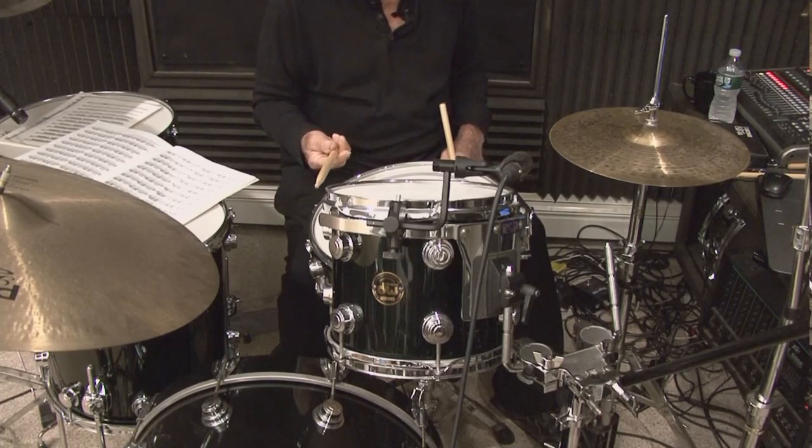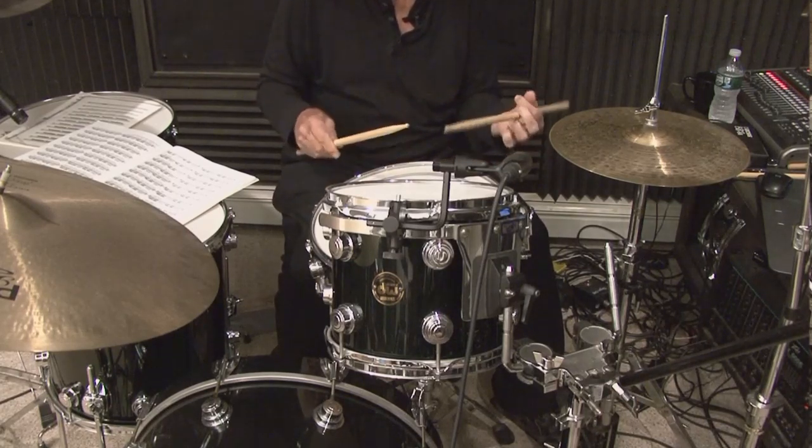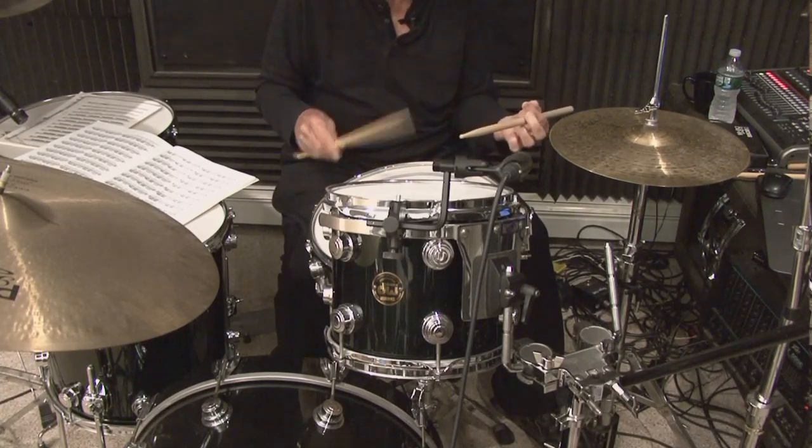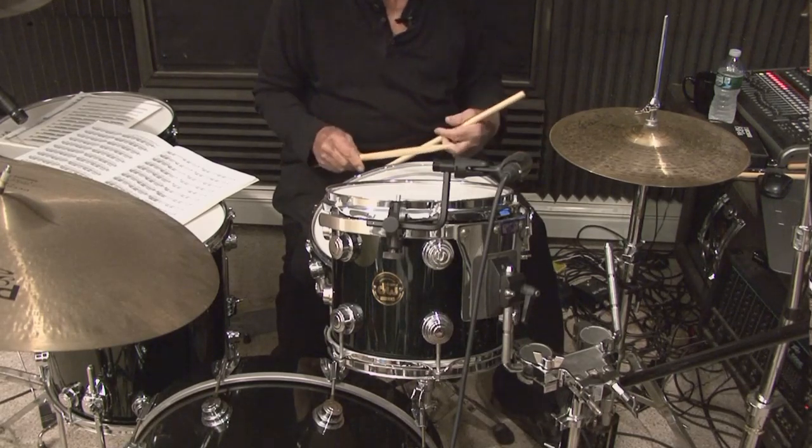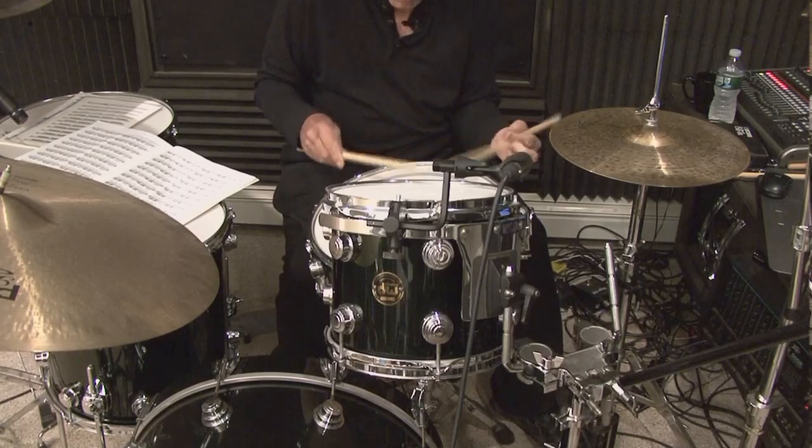And the same thing with the left hand. 1, E, and up, 2, E, and up. So you've got 1 E and the.